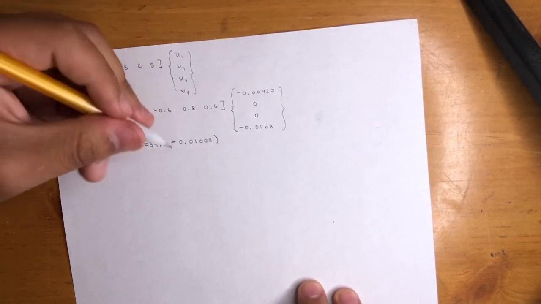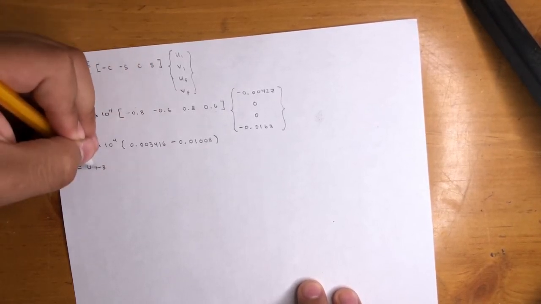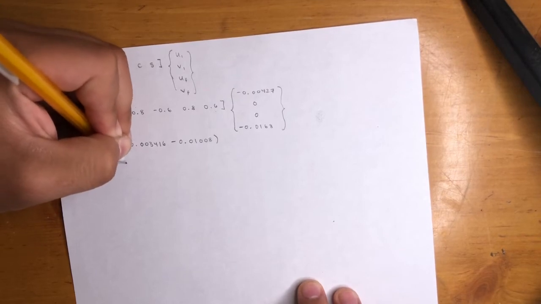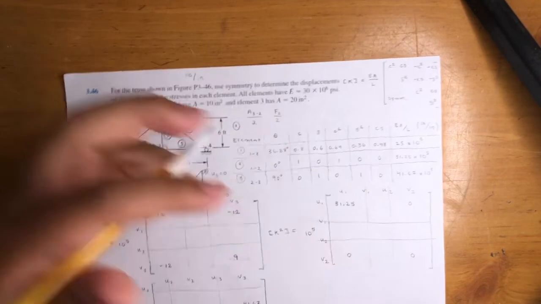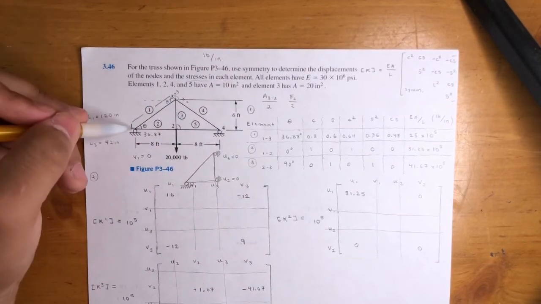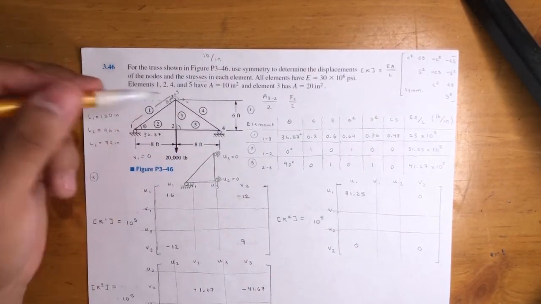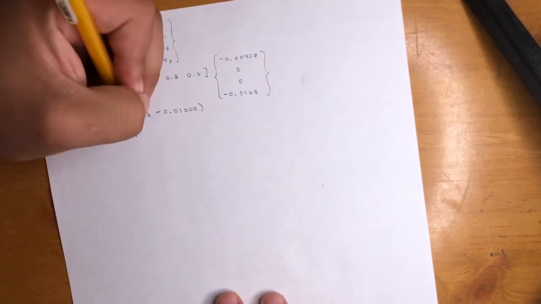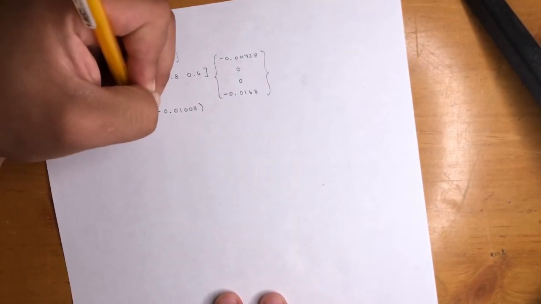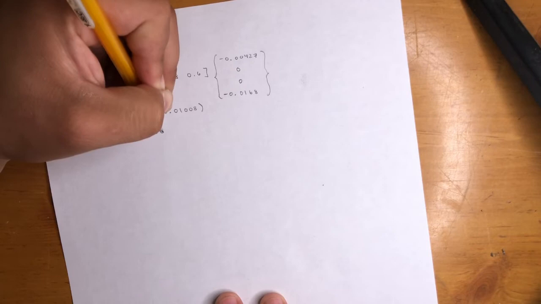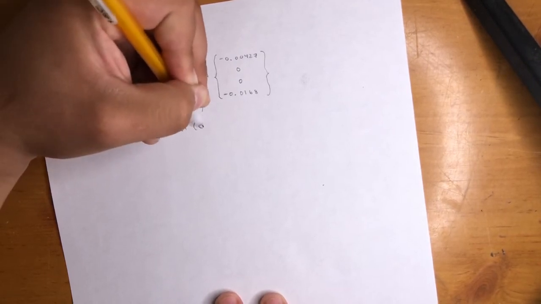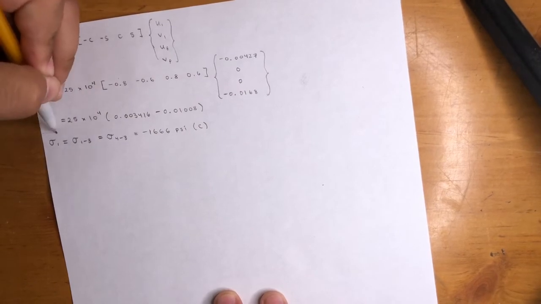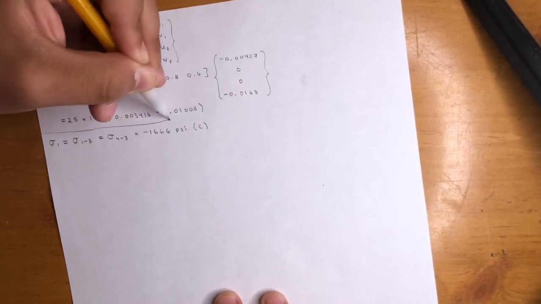Now sigma 1, which is also the same as sigma 1 to 3, right? Nodes 1 to 3. This is element 1, this is nodes 1 to 3, which is also equal to sigma from 4 to 3. Because ours is 1 to 3, it's symmetrical, 4 to 3 as well. That value is going to be, what is it? Negative 1666 psi. And since it's negative, that means it's in compression. That's the first answer.